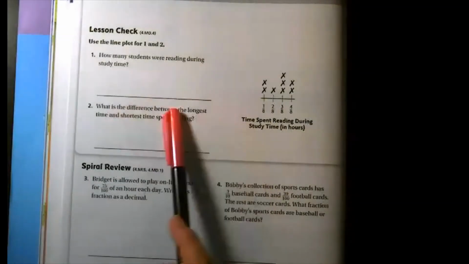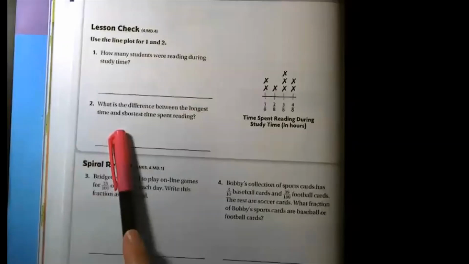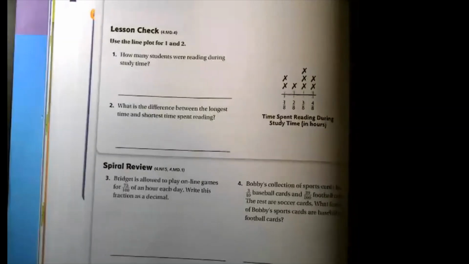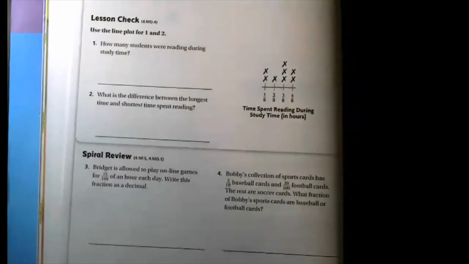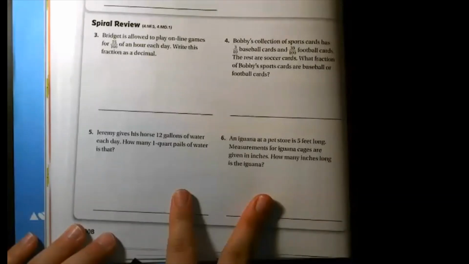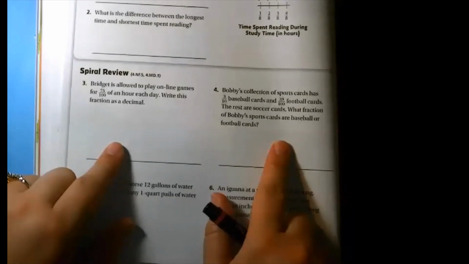Okay, so how many students were reading during the story time? This is how many students total, and then how many students spent that time. What's the difference from the least to the greatest? You should be able to do all of the spiral review down here. The bottom two are things we've done in the past couple lessons. The top 2 here are things we've done in our previous unit, unit 9. Okay, so you should be able to do all of this. And I will see you at 2:20 so that we can go over it.